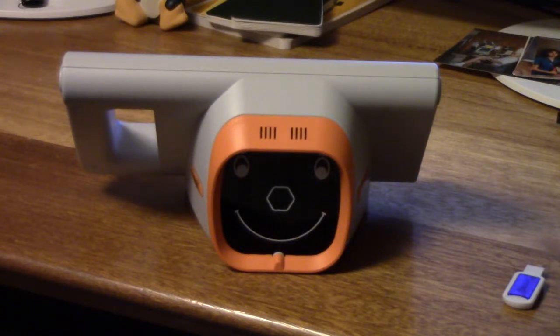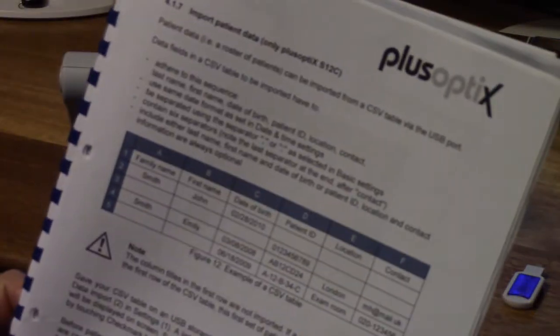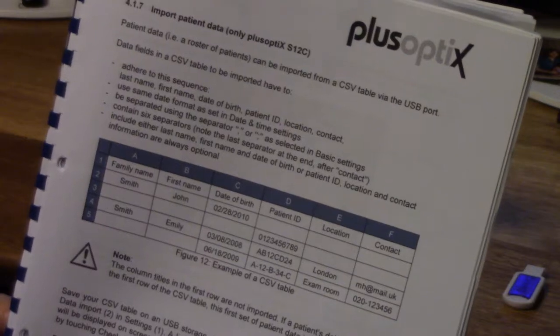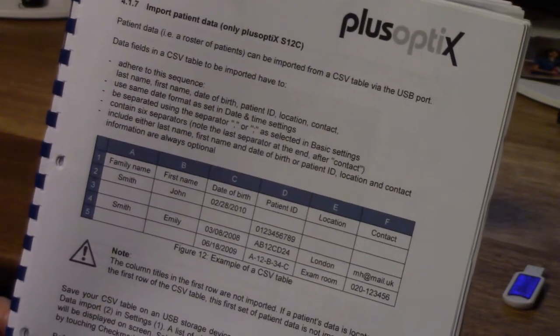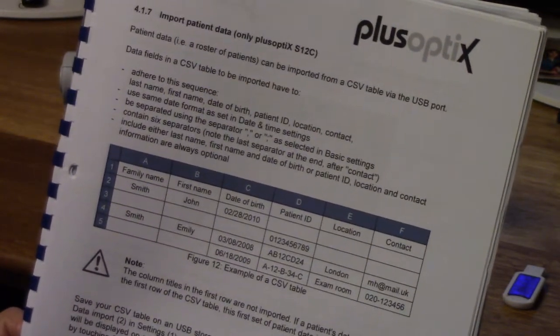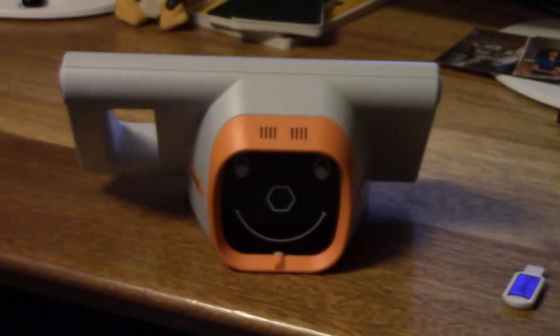Hello. Today we're going to learn how to input spreadsheet data into the PlusOptix machine so that we can screen hundreds of school children without having to enter data one at a time. It's handy, I think, if you have the PlusOptix manual available. The instructions for doing this for my machine start on page 41. Your book may be different.